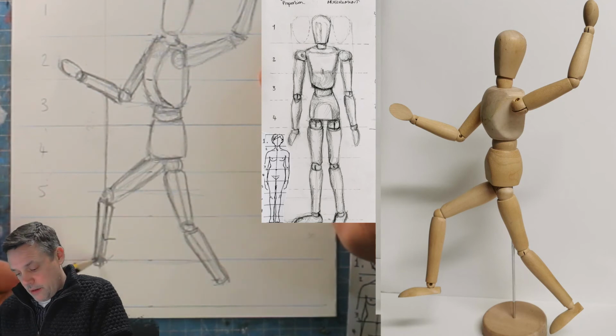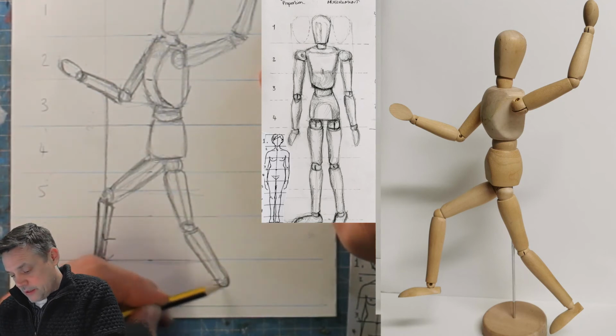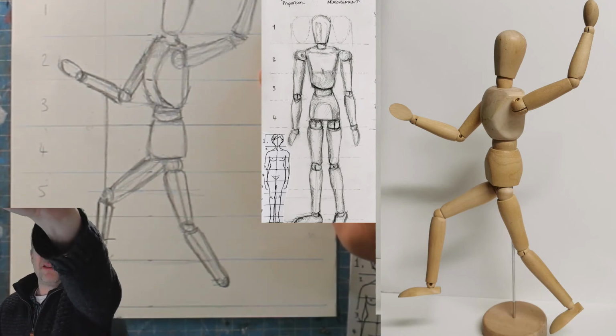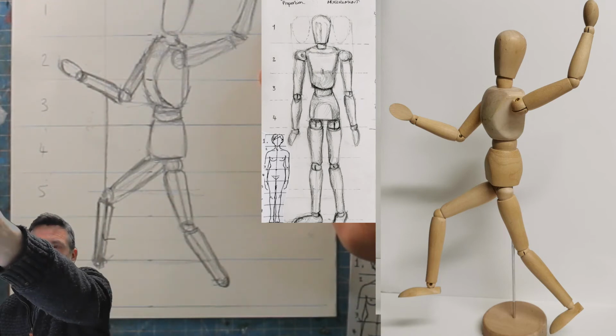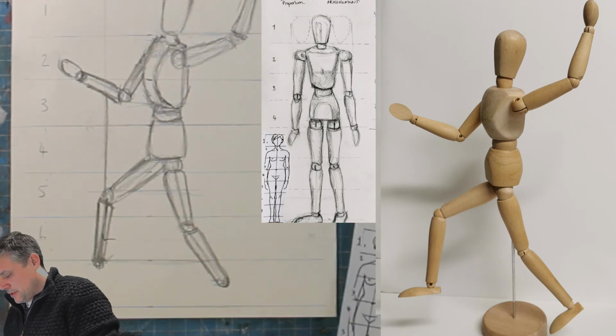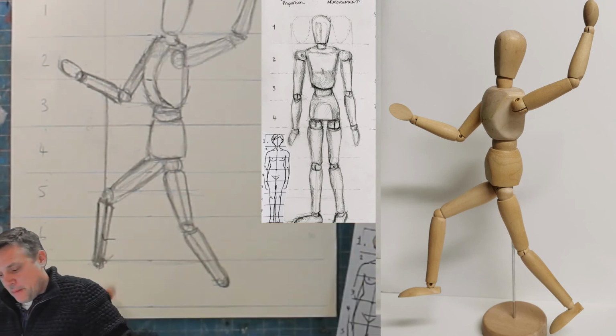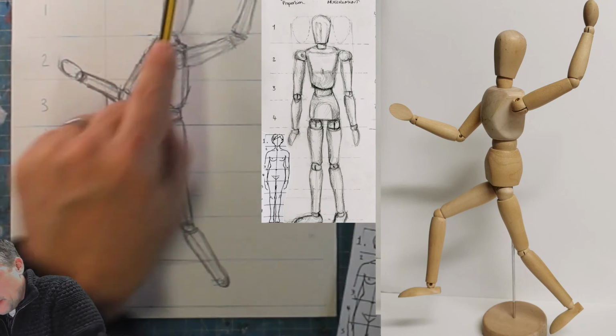I can put in my ankle joint. Okay, now I can measure also the length of the foot, the one that's in the air at the front, against the head, and I think that's going to be about 1 head, which will go with what we were talking about earlier, about the foot being about a head in width.